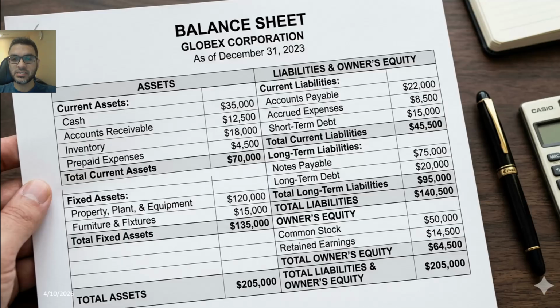Now we can see a simple example on the screen for a balance sheet. And by the way, all the images and illustrations used in this presentation were prepared using AI tools. As you can see here on the left, we have the assets. All of them are considered and calculated. And on the right side, we have the liabilities. And then in the bottom, we have the owner's equity, and the sum of all the right side exactly matches the sum on the left side.